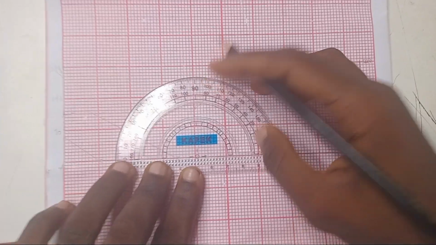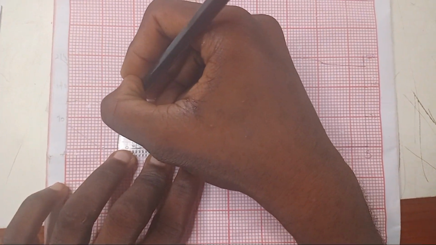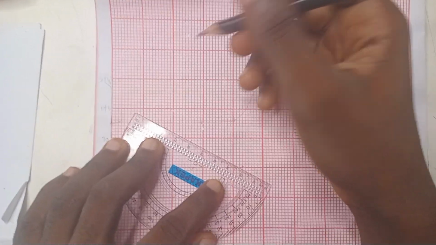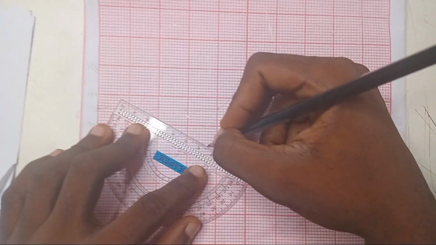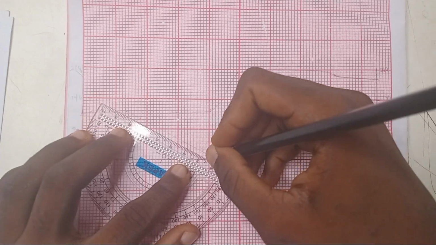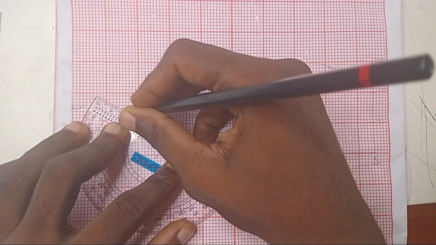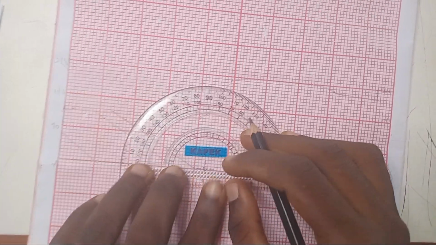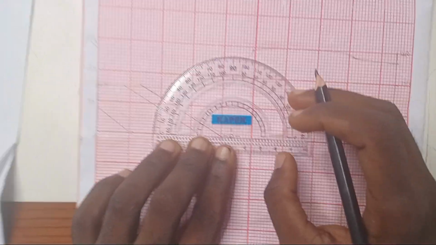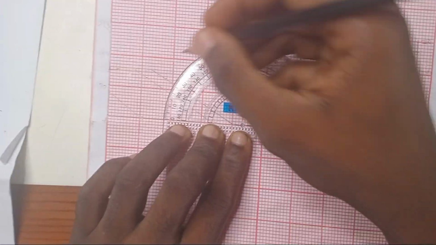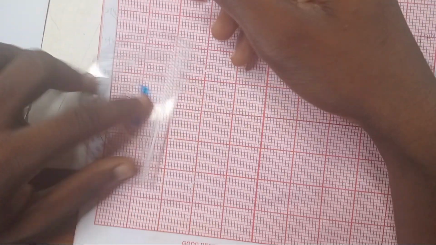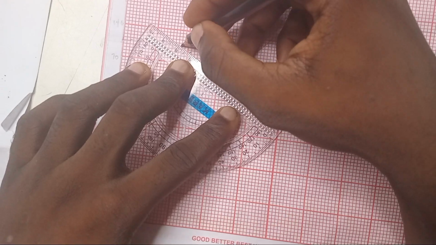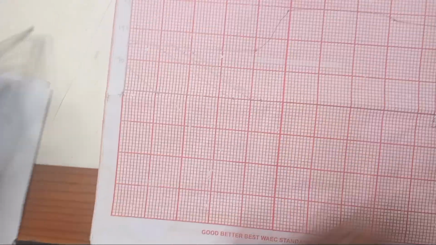Make sure the zero is resting on it. Make sure it's resting on it. Okay. Now, the last one. So these are very, very close. Good.